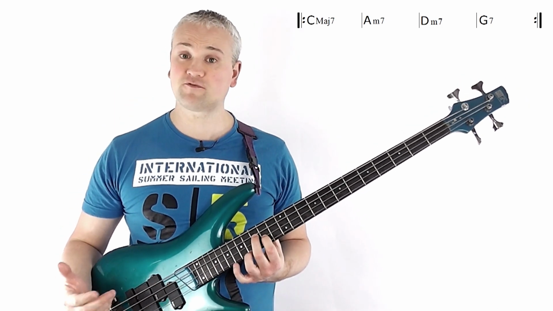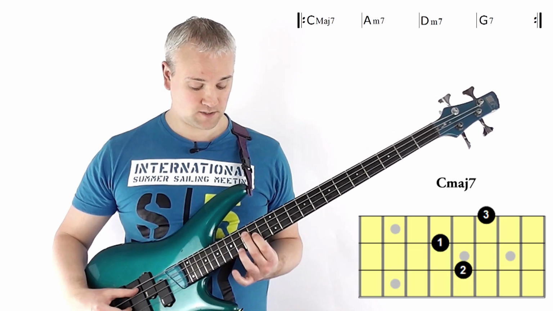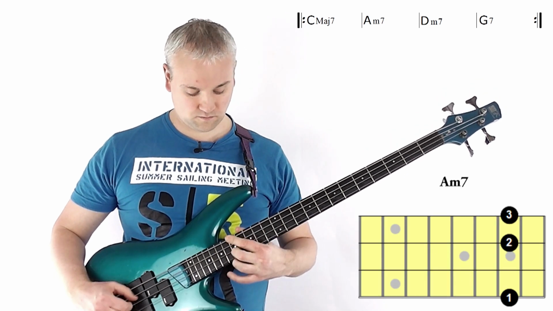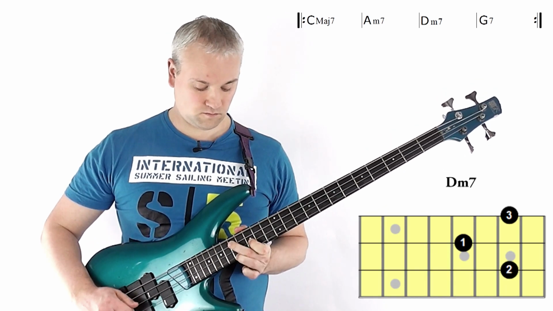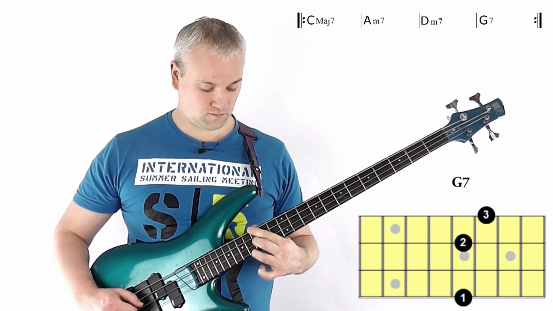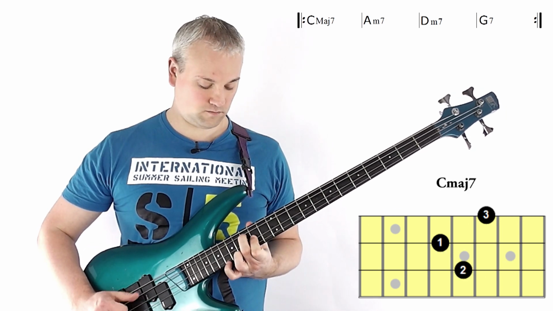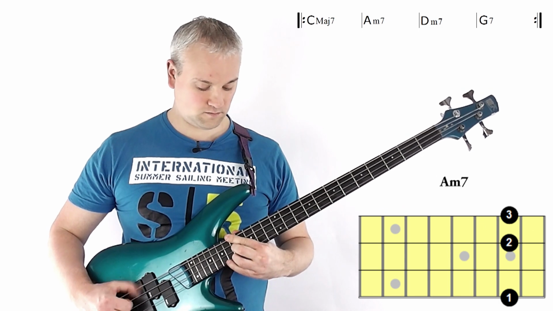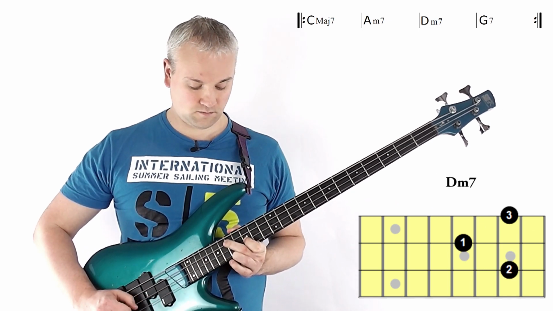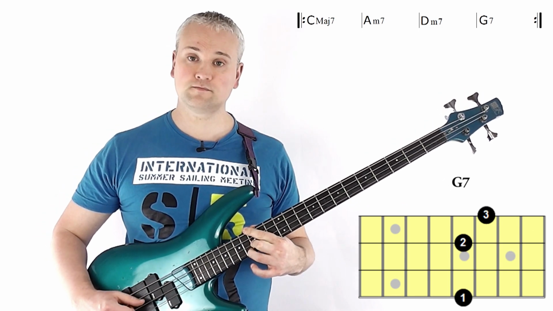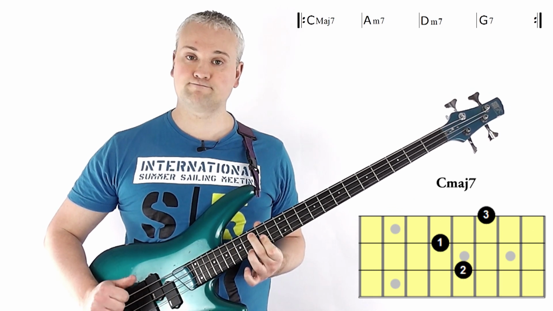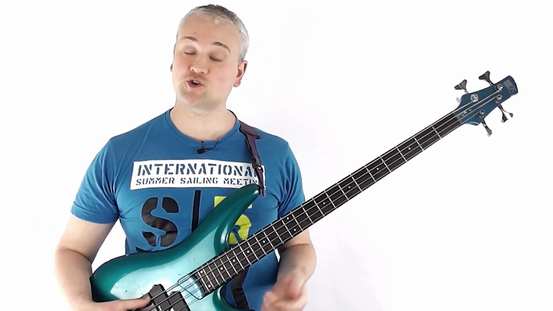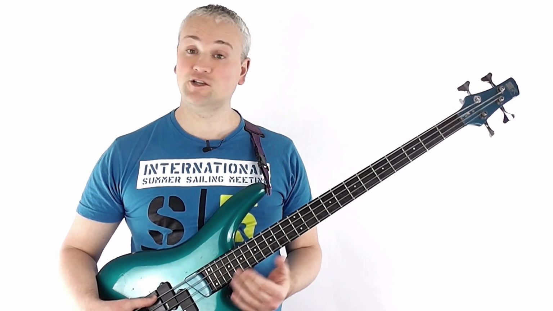So now we'll try a different finger picking pattern, okay? So now we'll try that same progression, 1-6-2-5, in G major.